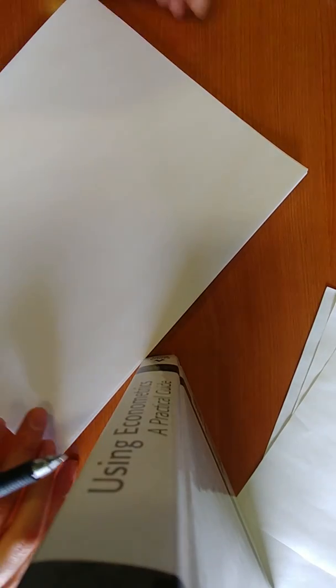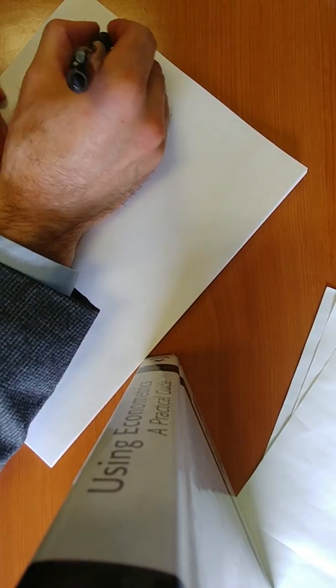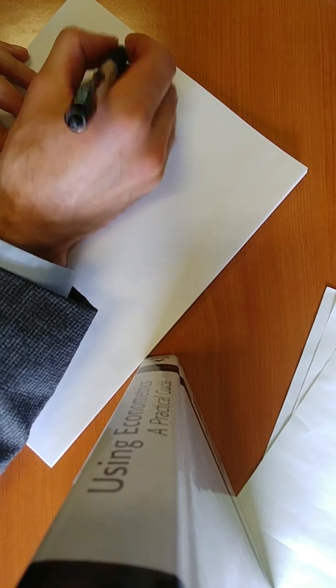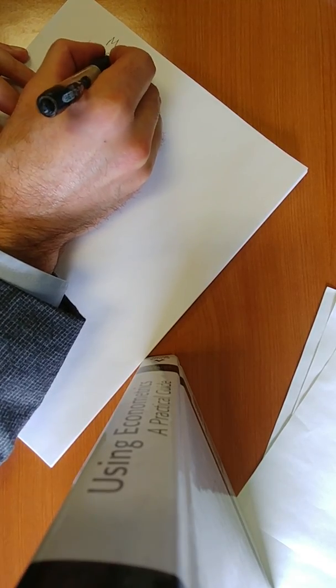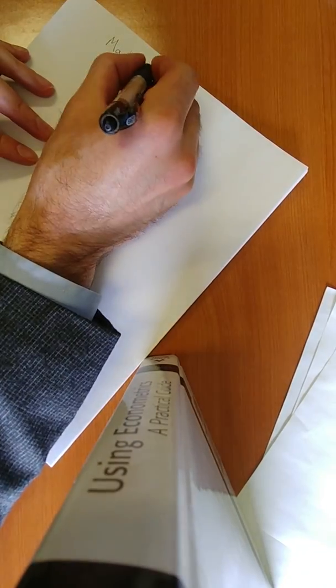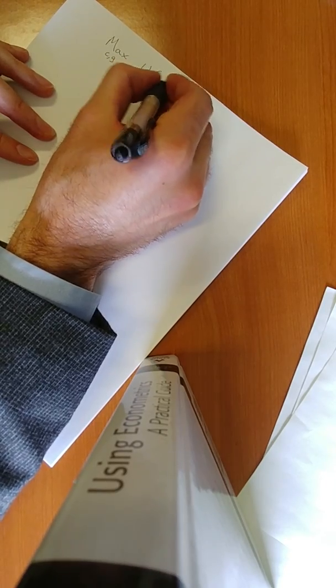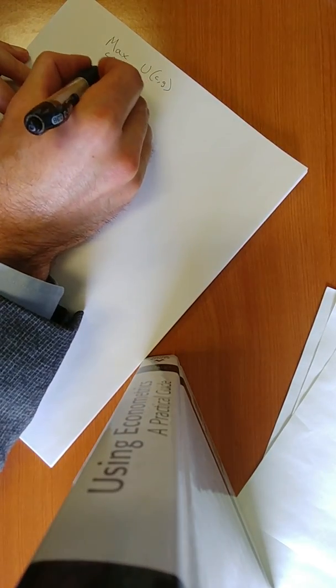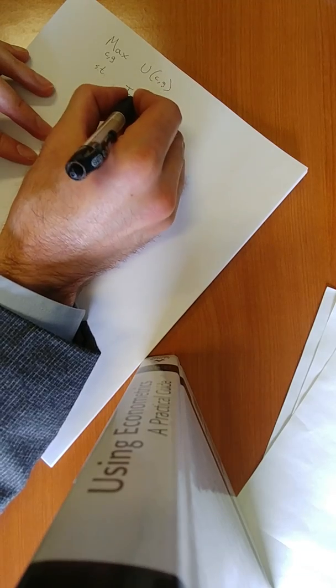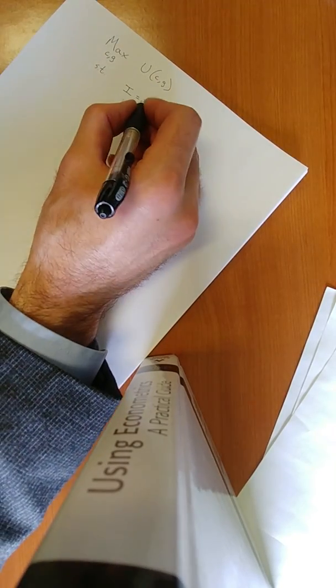So what we're going to do now is a utility maximization. We're going to maximize our utility. We're going to choose how much of C and G to consume to maximize our utility of C and G, subject to the constraint that we're not going to spend more money than we have. So the money we have is I.